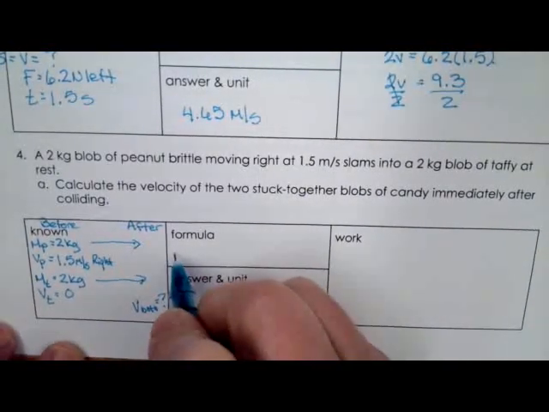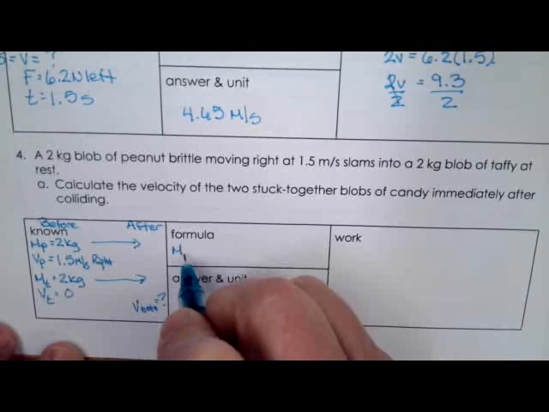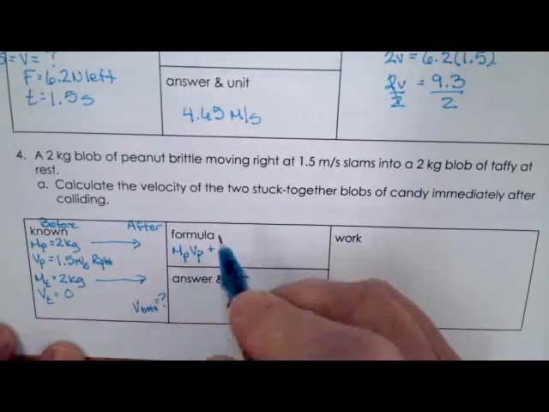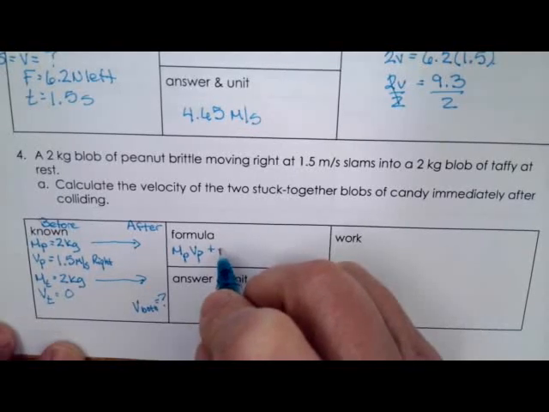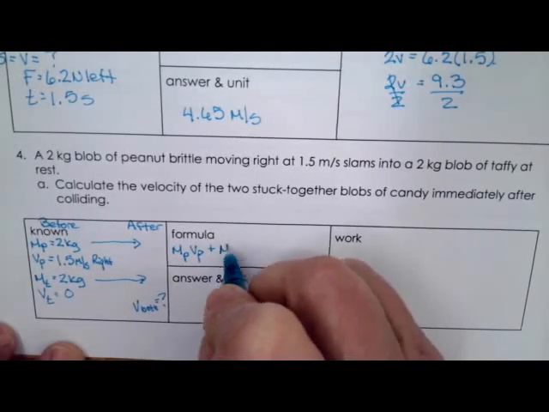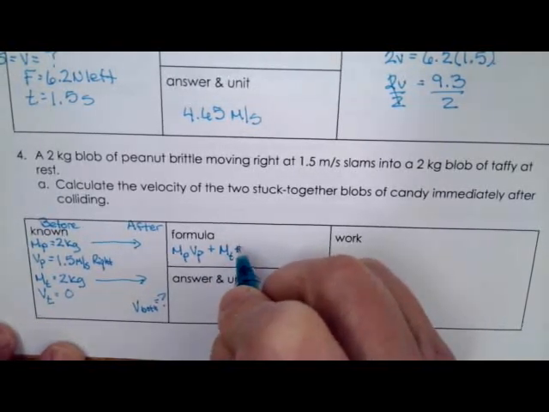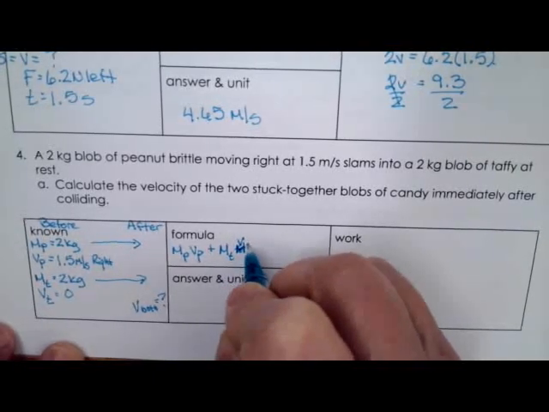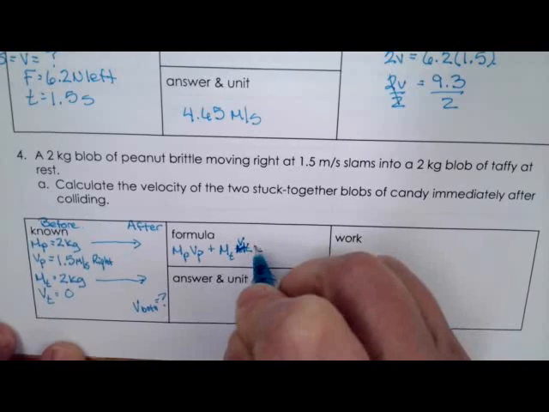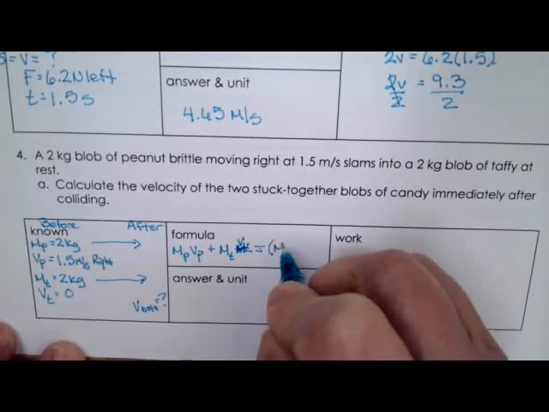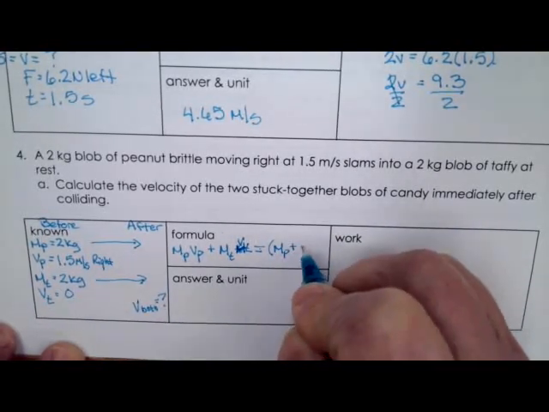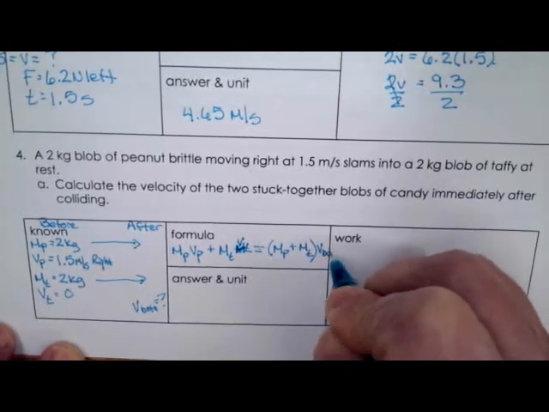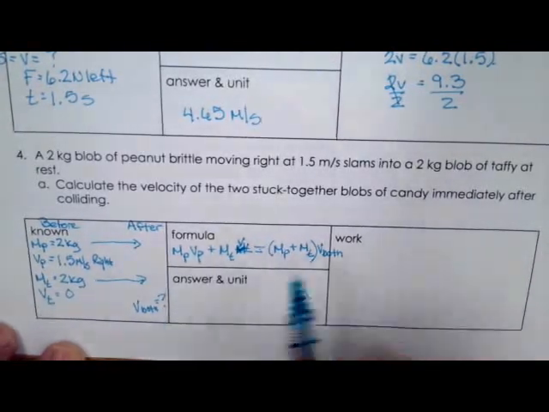So the two things are separated initially, so we'll make them separated initially, and we'll calculate the momentum of them, mass of the peanut brittle times velocity of the peanut brittle plus mass of the taffy times velocity of the taffy equals the masses of them added together because they're acting as one thing times the velocity of both. Okay, so let's plug in.